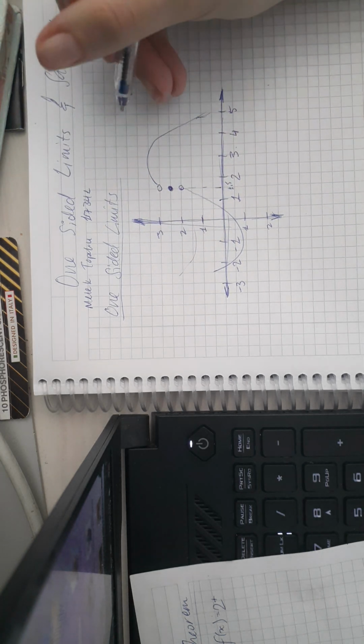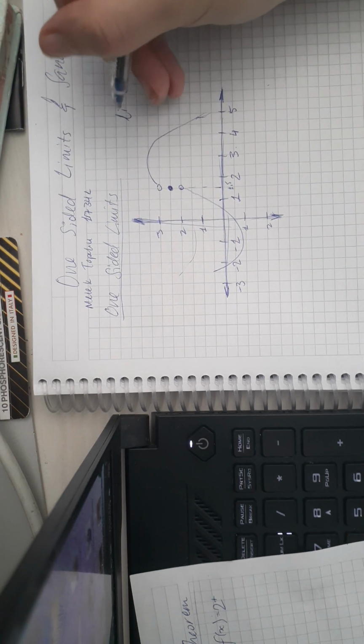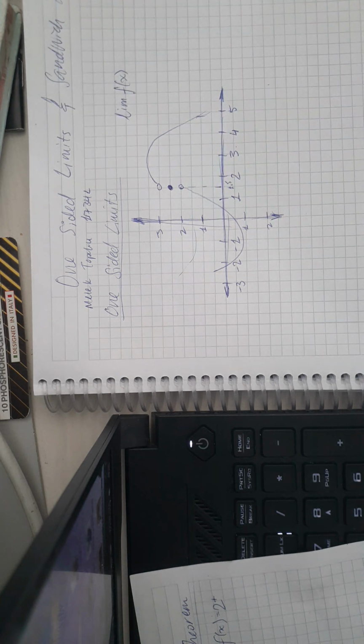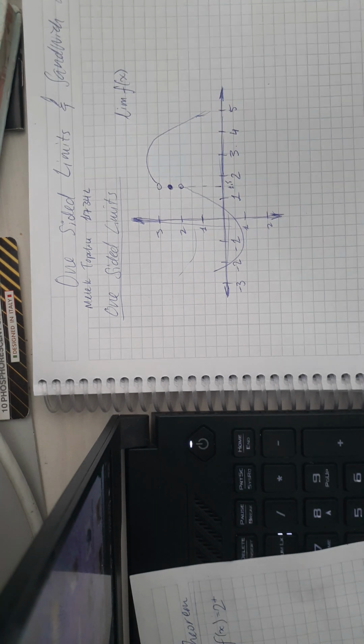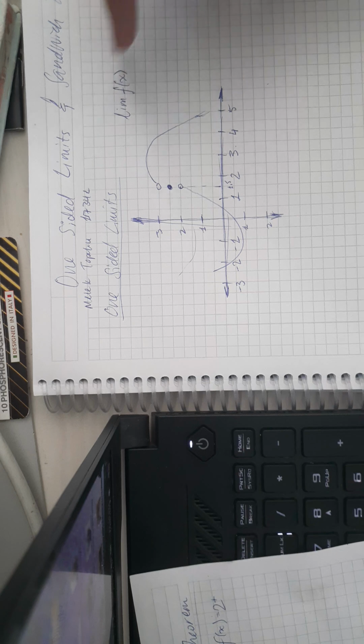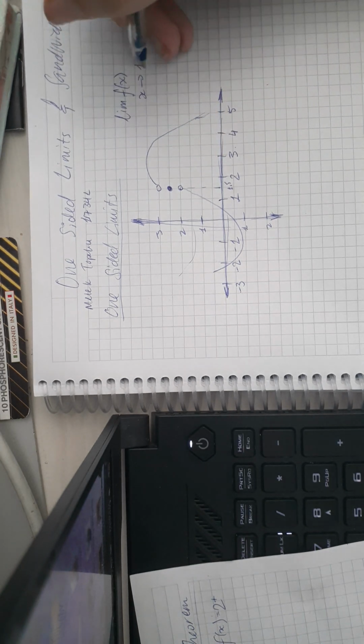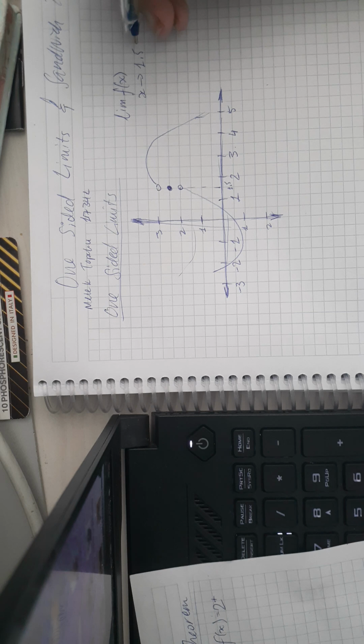So if we were to write out the limit of f of x as x approaches 1.5 from the left-hand side.